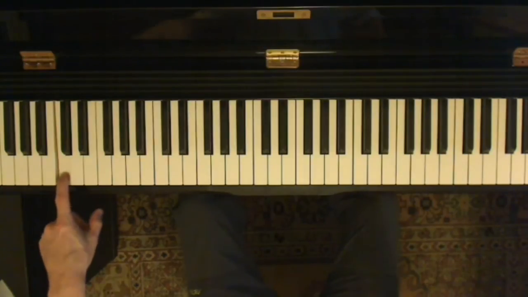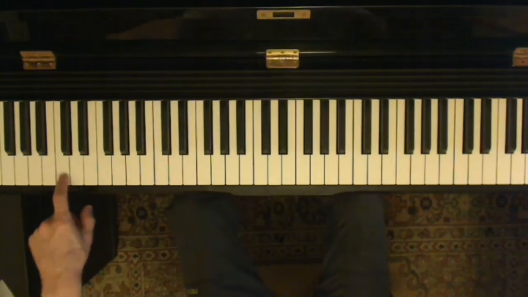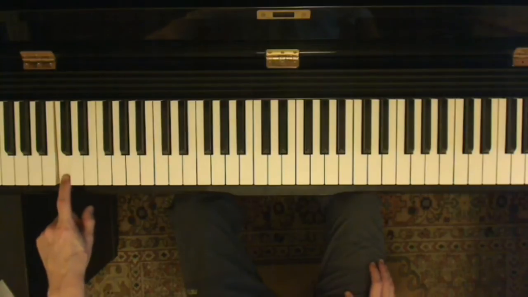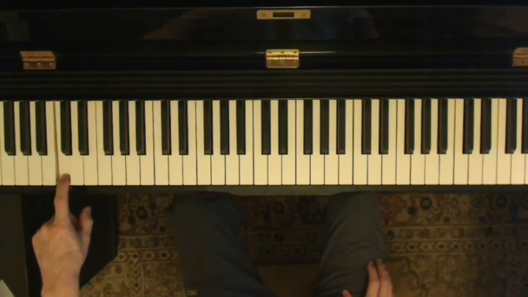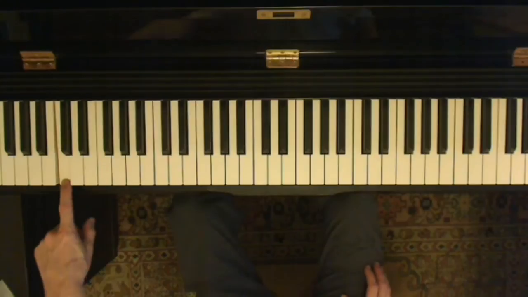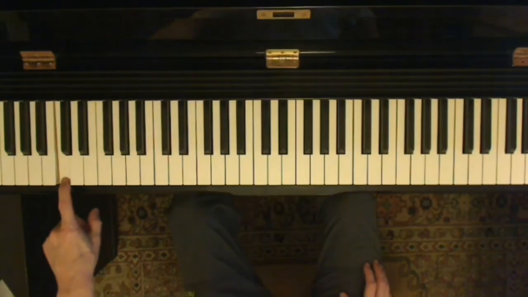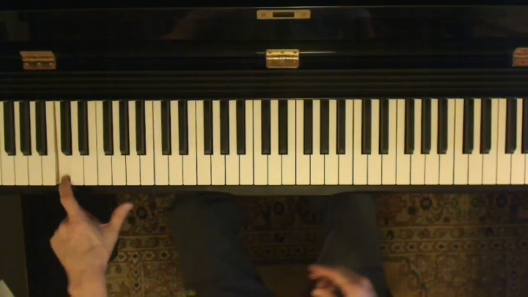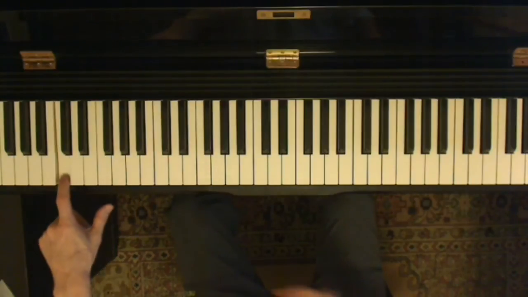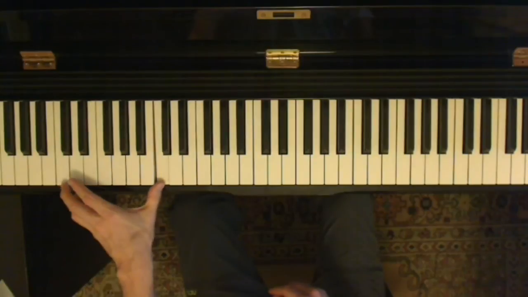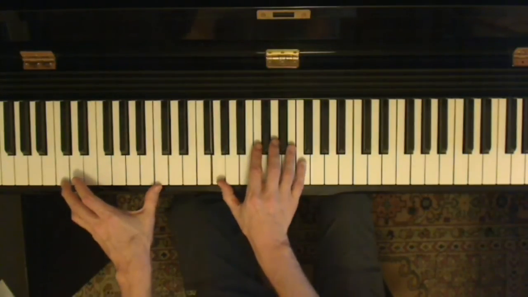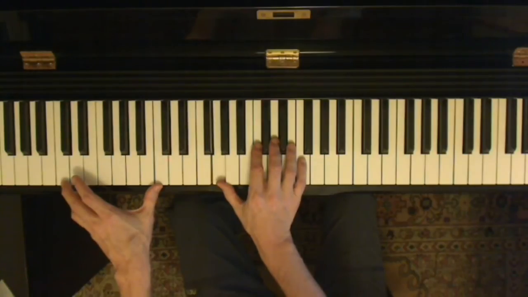So let's look at the different overtones produced by, for example, this note. If I play this C note, I will have many other overtones. The first overtone is the same note. The second overtone is the octave higher note. The third overtone is a fifth higher note from this note.